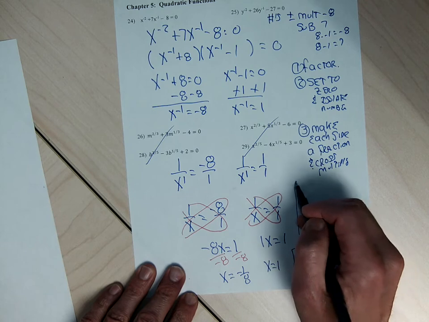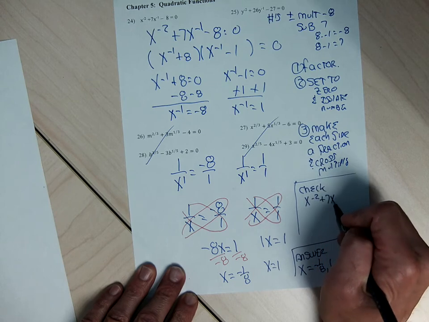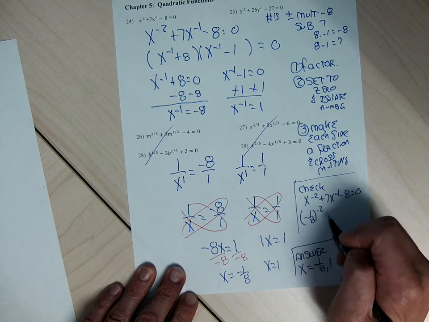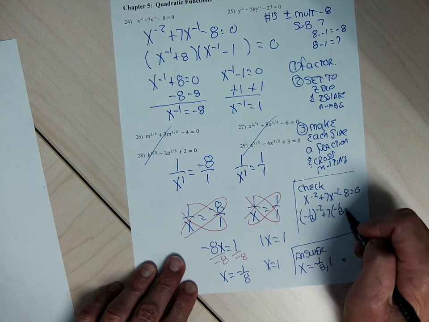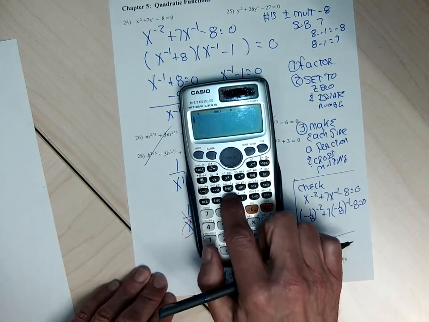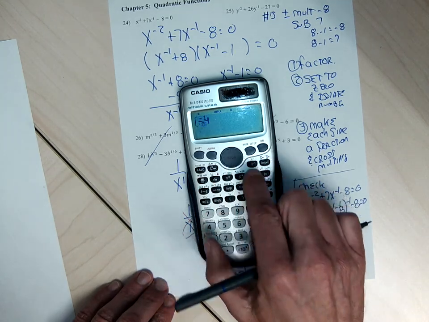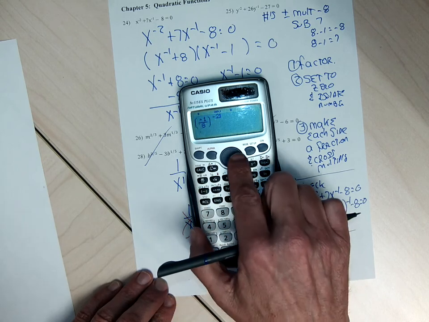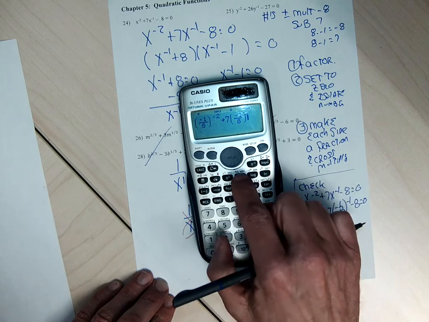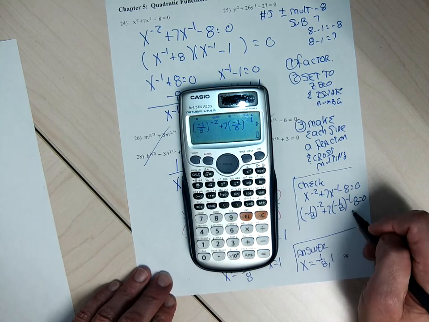Let me try to check these because I have 3 minutes left. I can jam it in here, I think. To check, the original problem was x to the negative 2 plus 7x to the negative 1 minus 8 equal to 0. The first one I need to do is negative 1/8 to the negative 2 plus 7 times negative 1/8 to the negative 1 minus 8, and that would have to be 0. I would never check this by hand, but with my calculator, not so bad. So parentheses, negative 1, parentheses, fraction, negative 1 over 8, parentheses, exponent, negative 2, plus 7, parentheses, fraction, negative 1 over 8, parentheses, exponent, negative 1, and then minus 8. And that checks, it gives me 0 equal to 0.